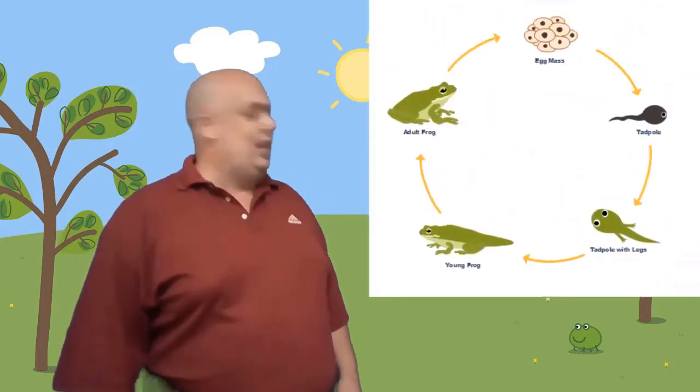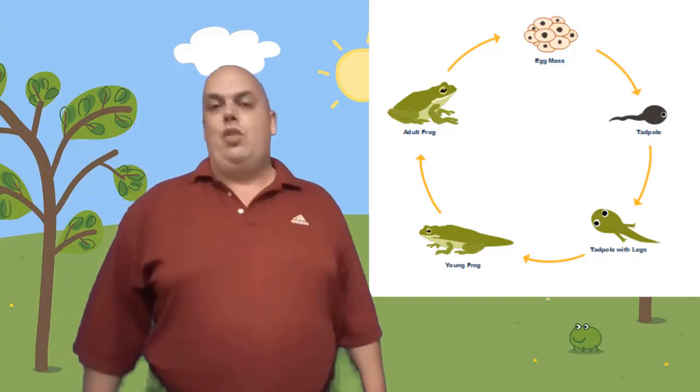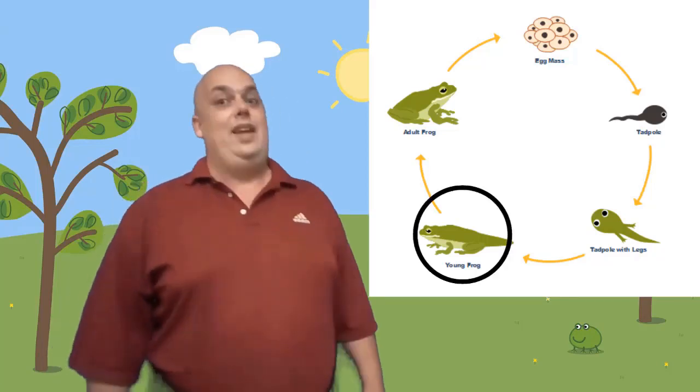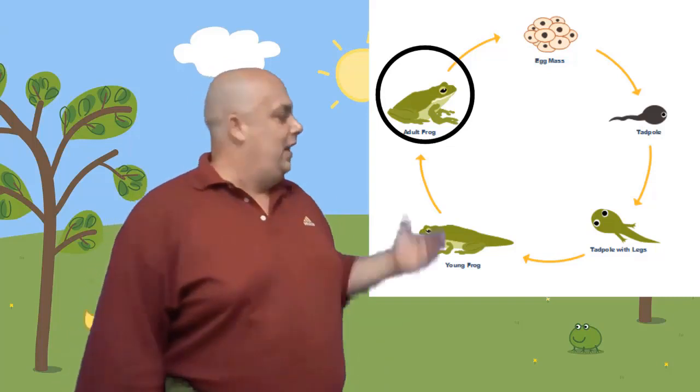Let's have a look, for example, at a frog. So a frog starts off as an egg, like you can see over here. When the frog comes out of the egg, it's a tadpole, which looks like this. It's just a little ball with a big tail. Then after a while, it starts to grow some legs at the back. It still has its tail. Then it starts growing front legs, like this one over here, and it's still got its tail. Now eventually it'll lose its tail, and it'll get bigger and bigger, and it'll be a frog, like this. So that means growing or changing.